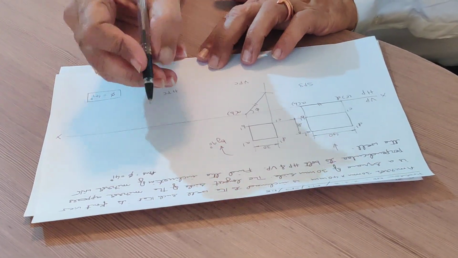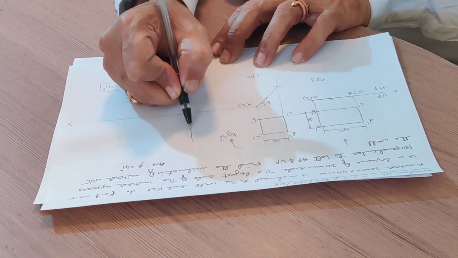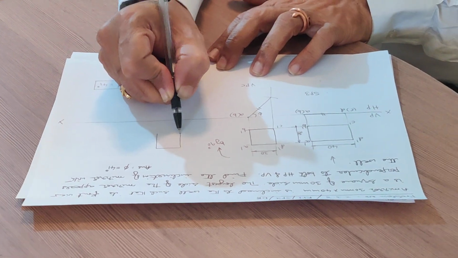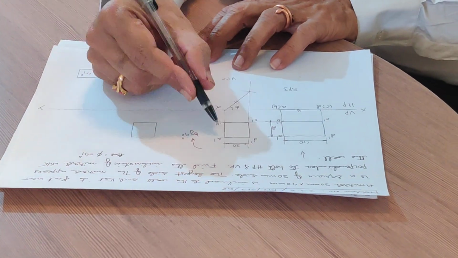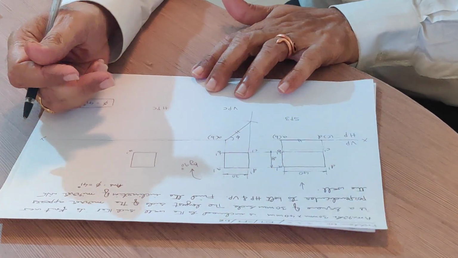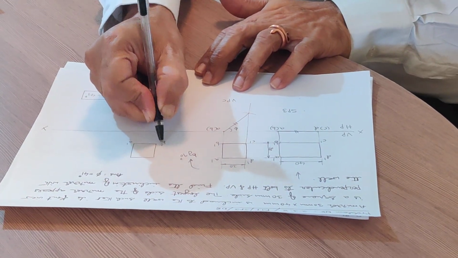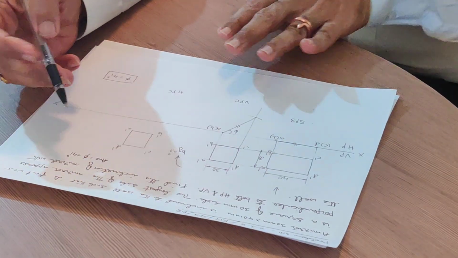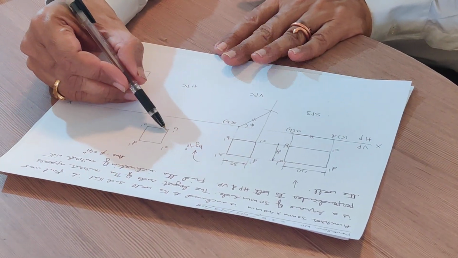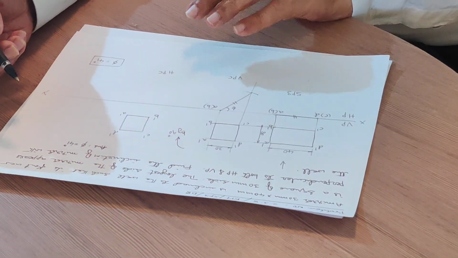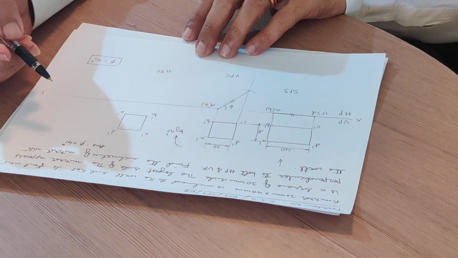So I am going to draw the same square once again here, but the naming will be changed. I have drawn the same square once again here. So A dash, I am going to mark it down here because you have rotated it by 90 degrees. This will be B dash, this is C dash, D dash. Now you can see the longer edges AD and BC are made perpendicular to XY. In other words, they appear perpendicular to HP.